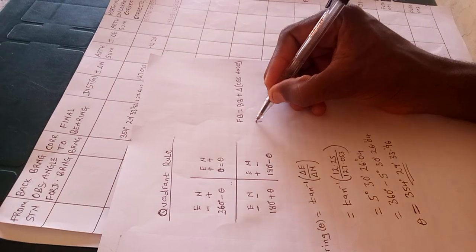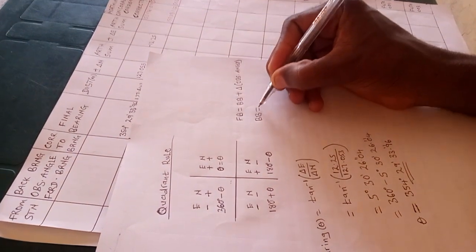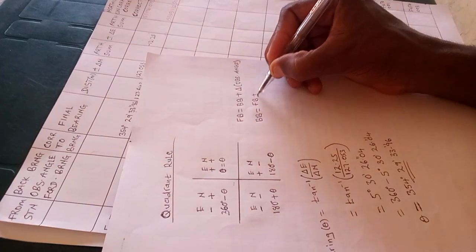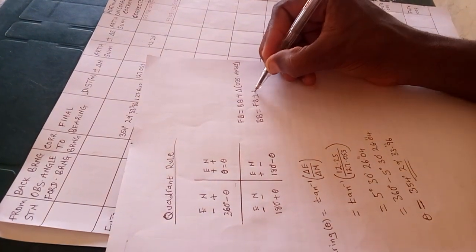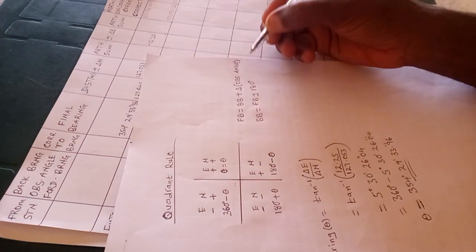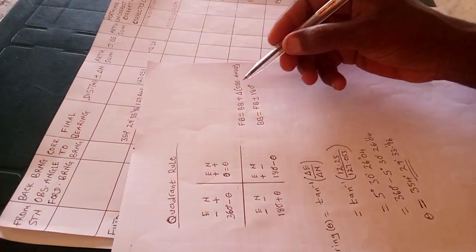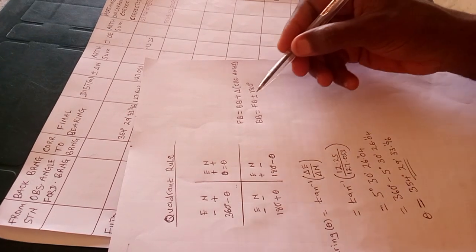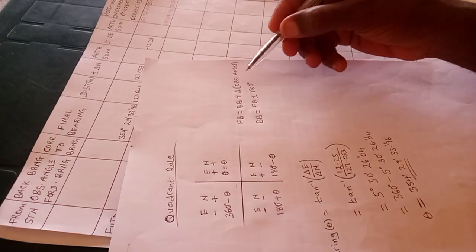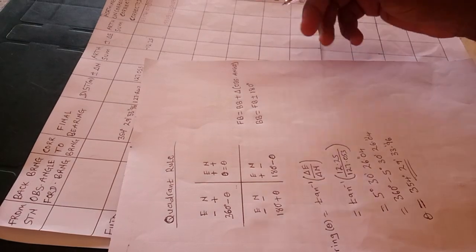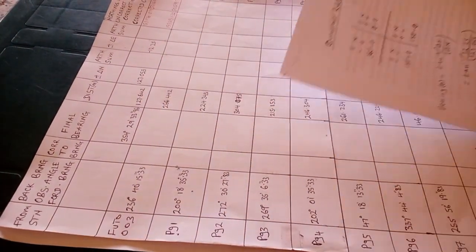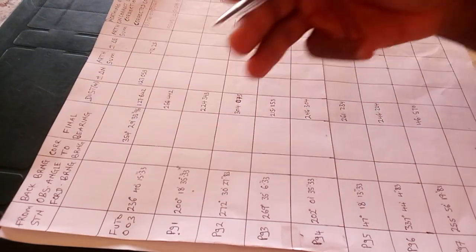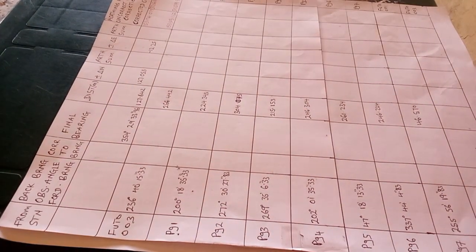Then if you want to obtain the back bearing, it is given as the forward bearing plus or minus 180 degrees. So we are going to be using these basic theoretical equations here to compute our back bearing as well as our forward bearing. So follow us as we journey together.